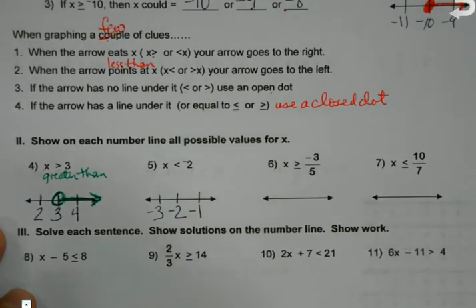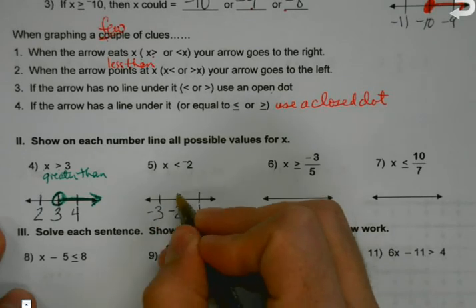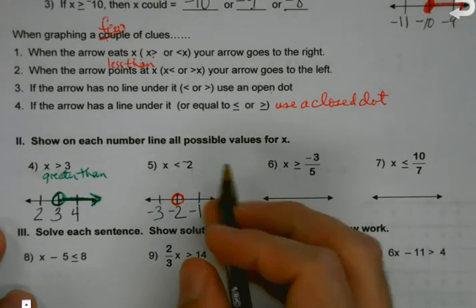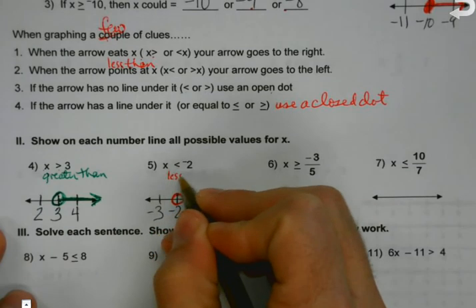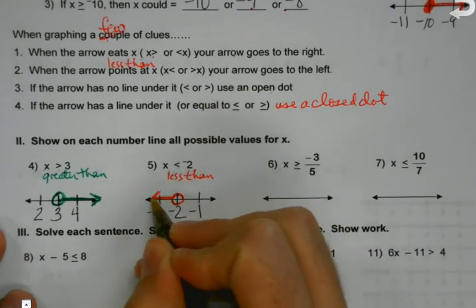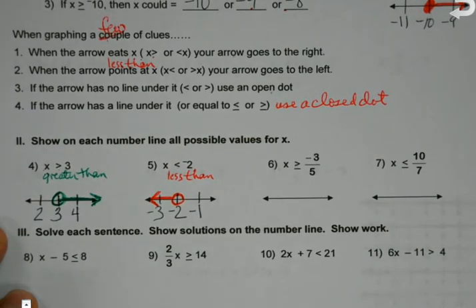And again, I say, okay, it's going to be an open dot. There's no line underneath. Less than, x is less than -2. Less than goes to the left. And that'll be the same on all of these.